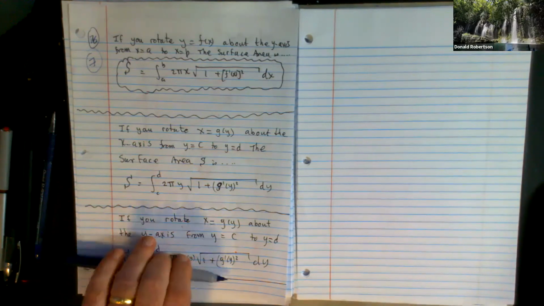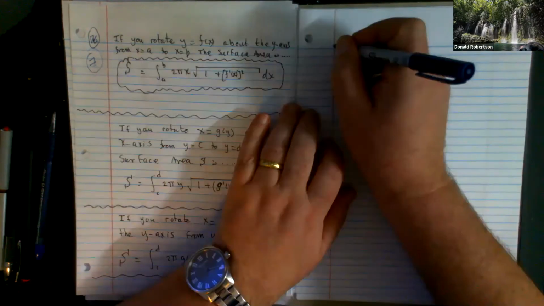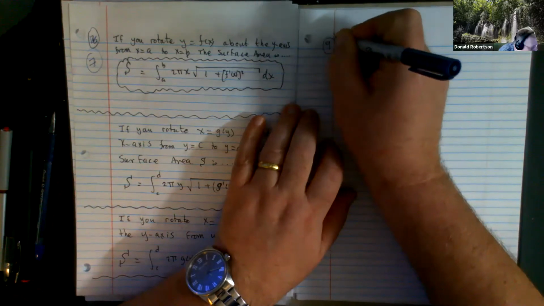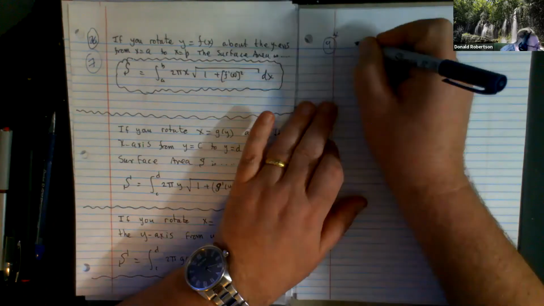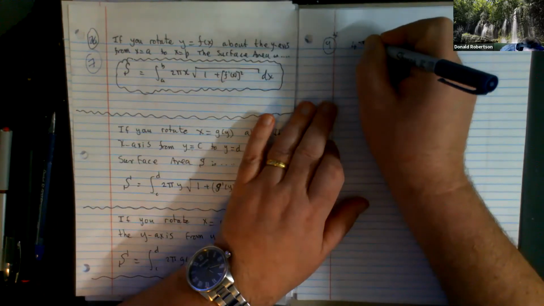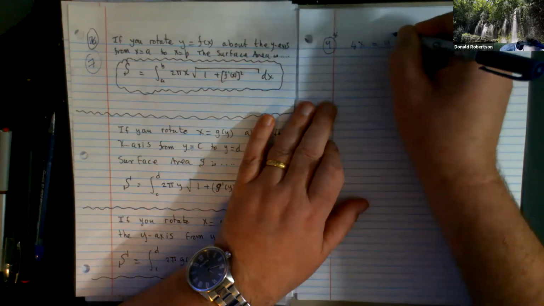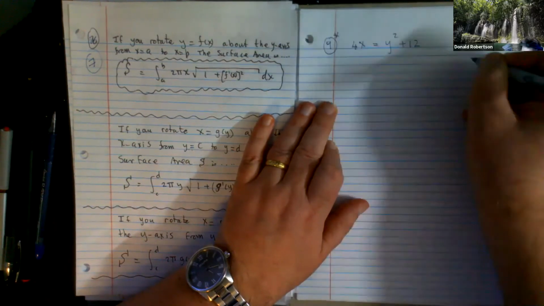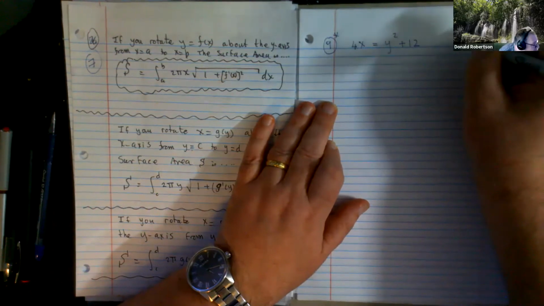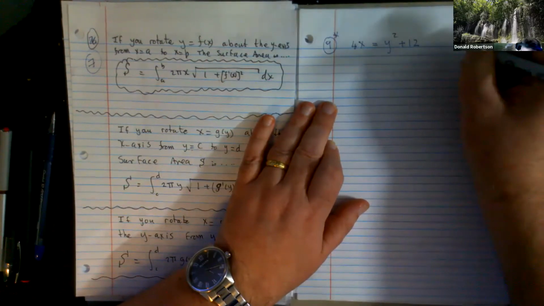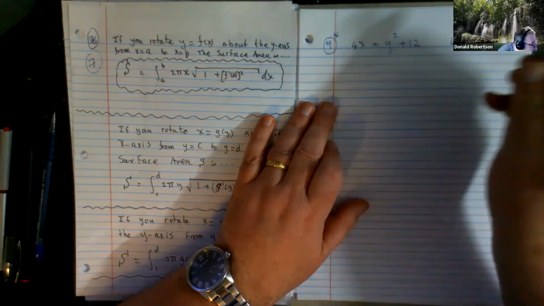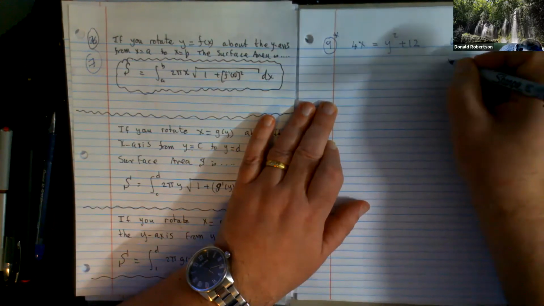Here we go. Question 9. And it looks like this. It's 4x equals y squared plus 12. And we're telling you it's going from 6 to 11. And that it's being rotated about the x-axis.